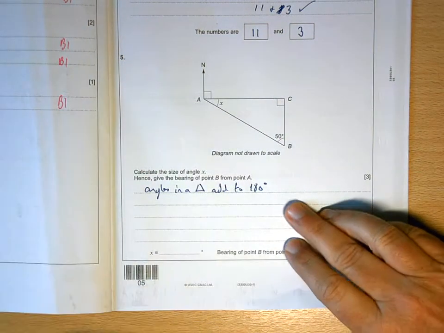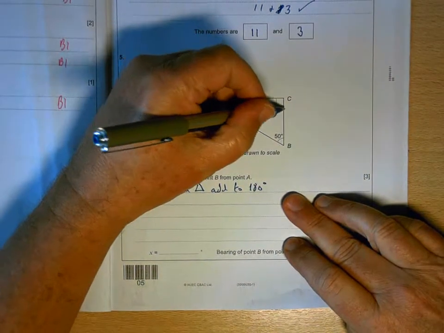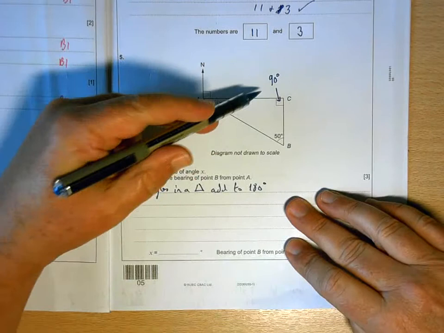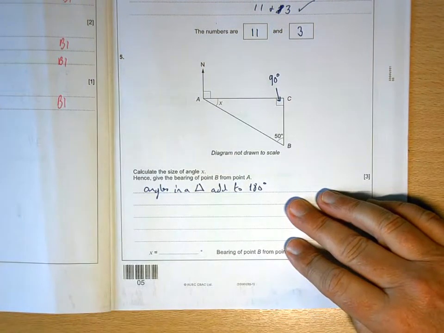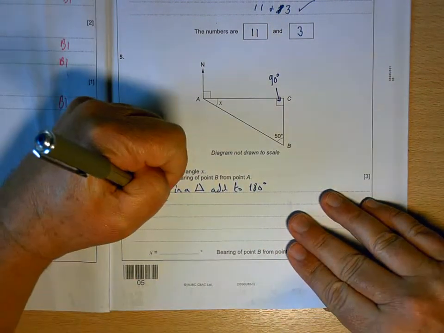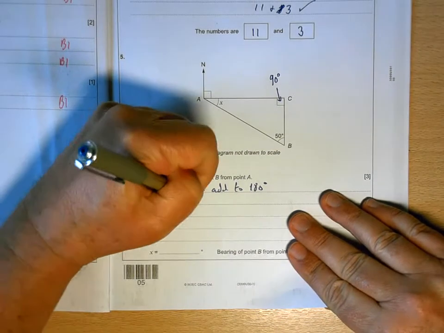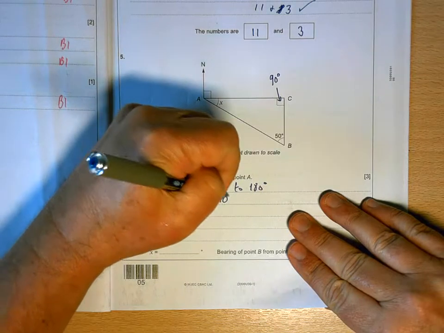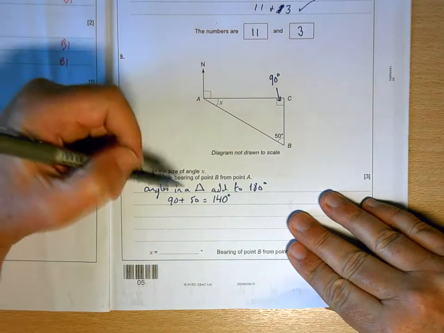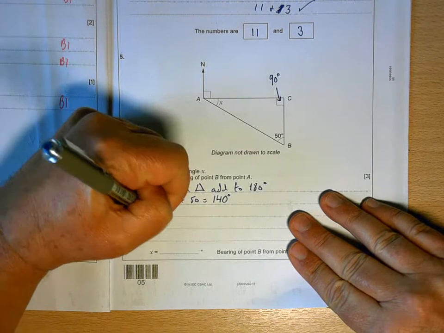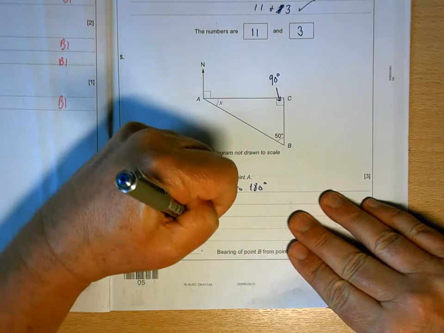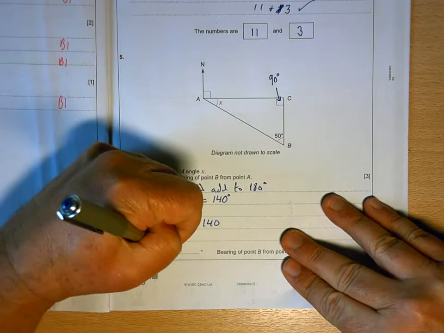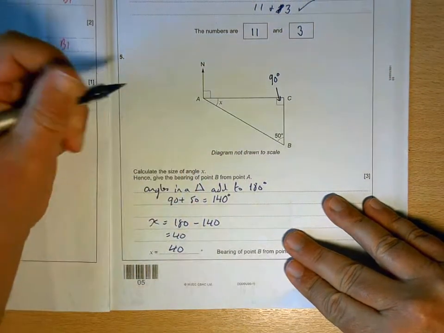Okay, angle fact you need to know. You need to know that that box tells you that that is 90 degrees. So I know those two angles are 90 and 50, it's 140. And they're going to add up to 180, so X will be 180 less the two side angles we know, so X will be 40 degrees.